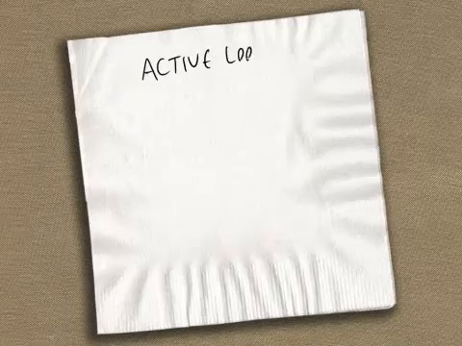Long lesson, covered a lot. Let's review really quickly the main steps of active looking. We'll recall that there were 5.